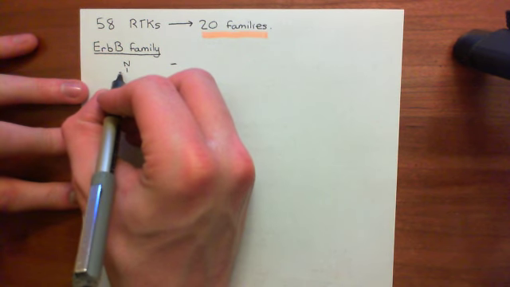ErbB2 rather, is also called HER2, so we're using this human epidermal growth factor receptor name, okay? ErbB3 is also called HER3, and ErbB4 is also called HER4. Okay, now HER2 has become quite famous in recent years because it's one of these receptors that is often upregulated in breast cancer. Okay, so cancer cells in breast cancer often have far too high levels of HER2 receptors. Okay, and this seems to be driving their overproliferation.